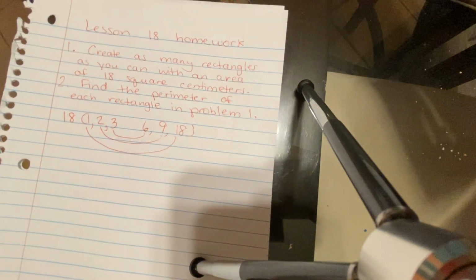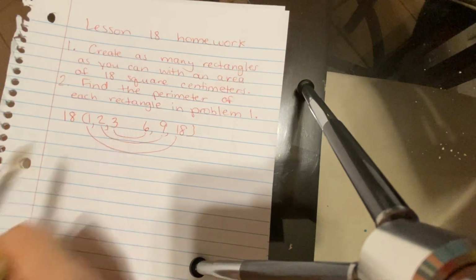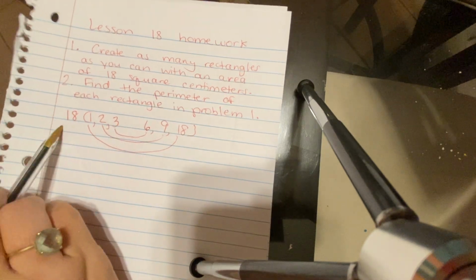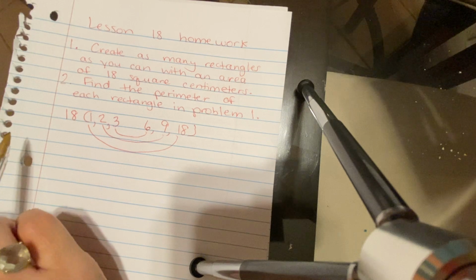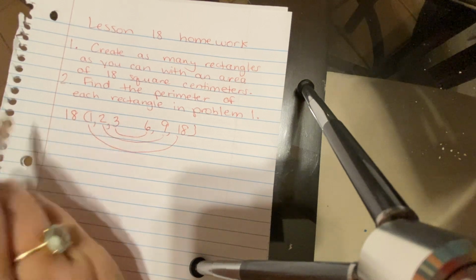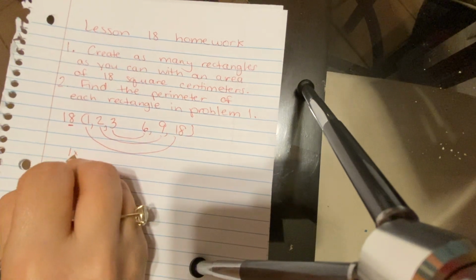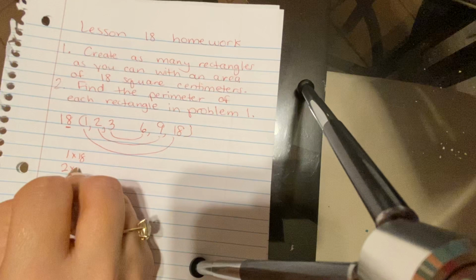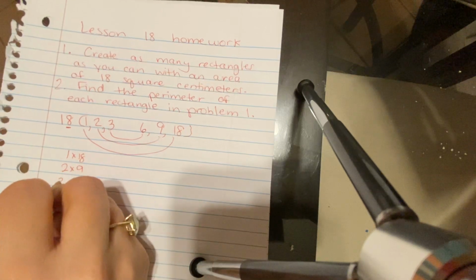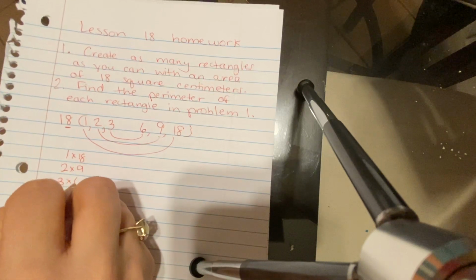The only numbers I have left in between 3 and 6 are 4 and 5. 4 won't go into 18: 4, 8, 12, 16, 20. 5 won't go into 18 because it doesn't end with a 0 or a 5. So that's it. I can do 1 and 18, 2 and 9, 3 and 6.